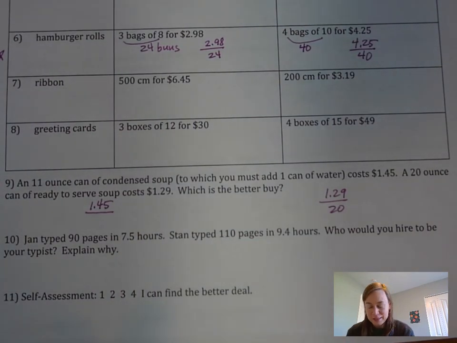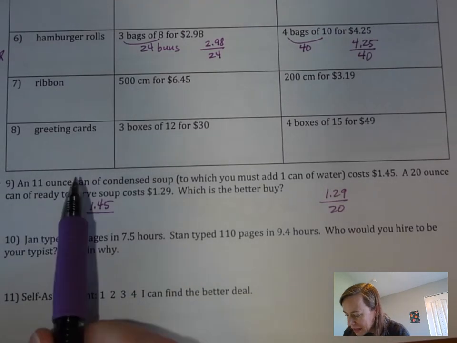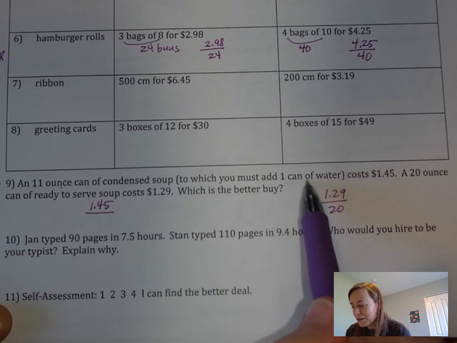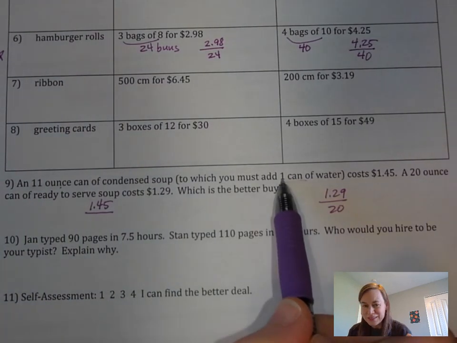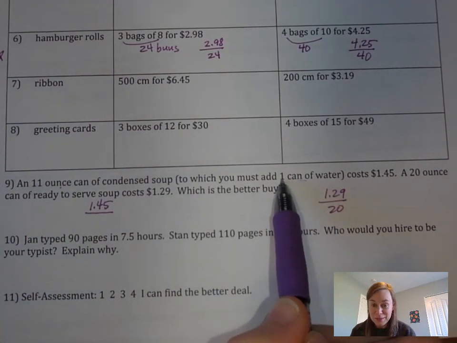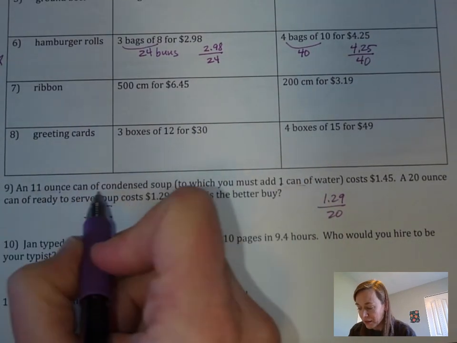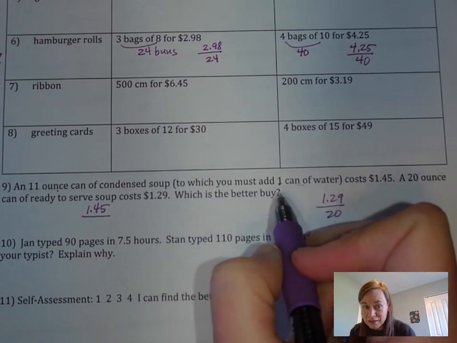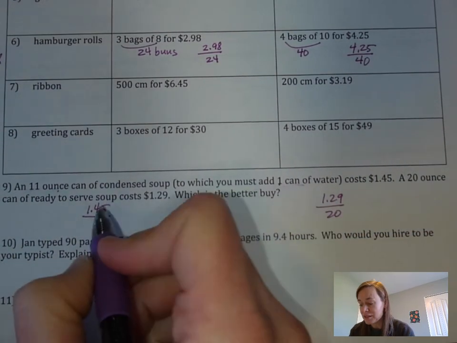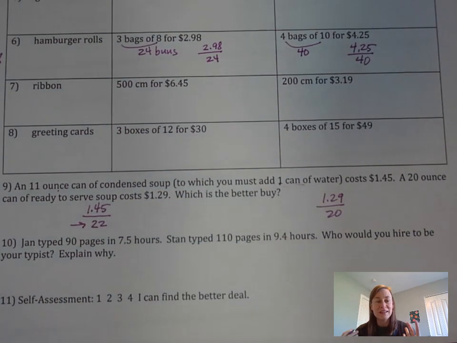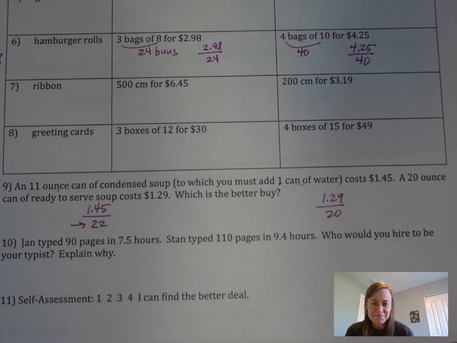So basically, in this problem, if the can is 11 ounces big, and then you have to add a can of water to it, the total number of ounces of soup that you would actually be eating is going to be 22 ounces because you have 11 of the condensed soup and then another 11 ounces of water. So make sure on the bottom here, you put your 22 because that's the total number of ounces in that soup once it's mixed up. Does that make sense?